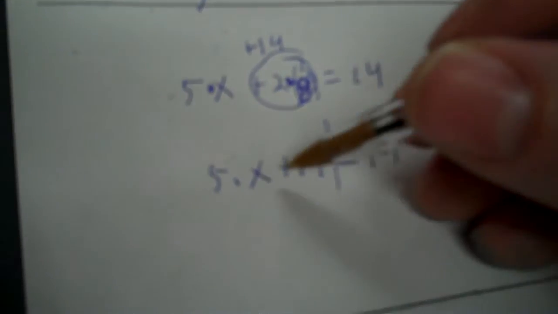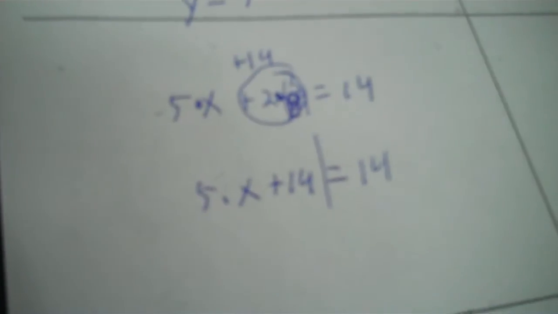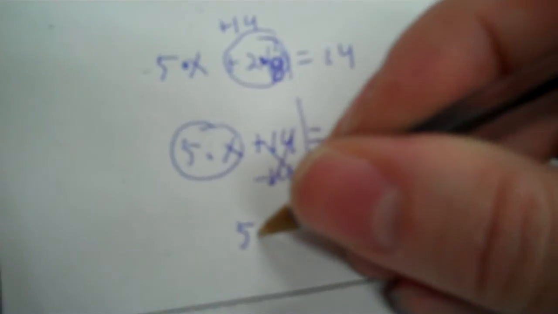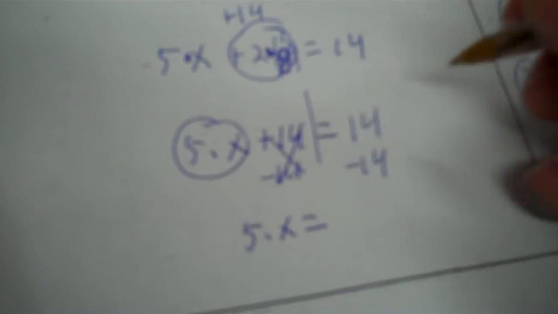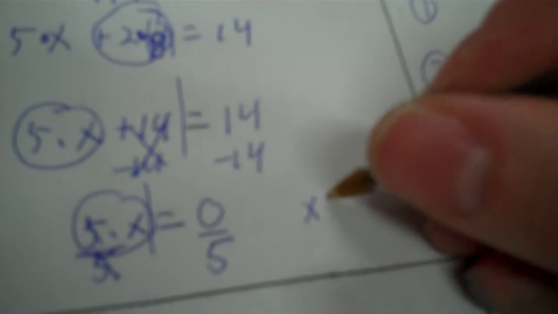Now to solve for x, you have two numbers on its side, so 1 and 2. So you circle where you have the times still, and you take out the plus 14 with minus 14. You take out your times 5 with a divide by 5. Minus 14 is going to be 0. And we divide by 5. And 0 divided by 5 equals 0, so x equals 0.